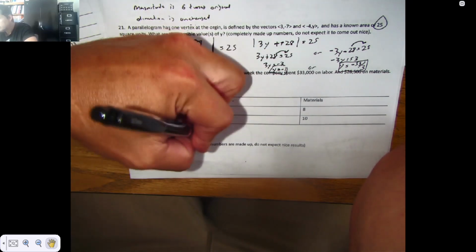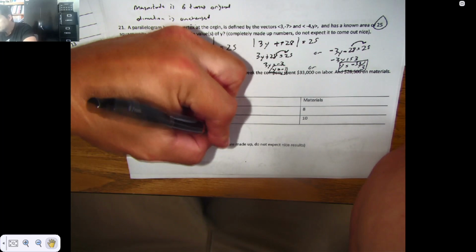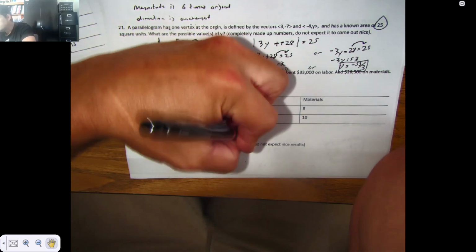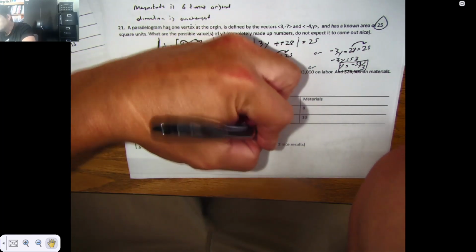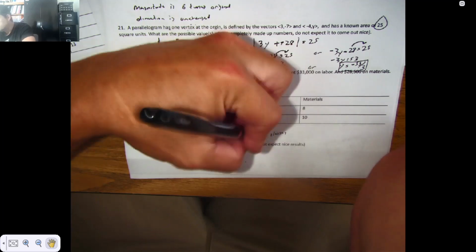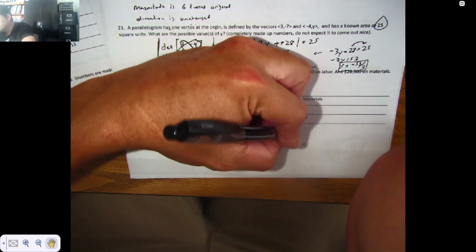Company makes sunglasses and safety glasses. Last week, the company spent $33,000 on labor, $26,500 on materials. You're supposed to fill out a matrix equation below that finds the number of safety glasses and sunglasses made. This one might end up being fractions or decimals.